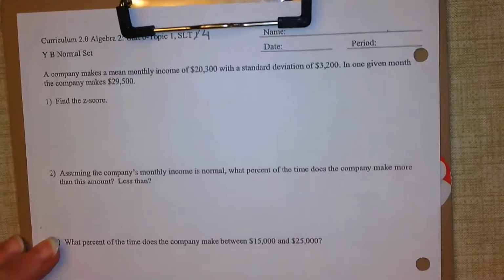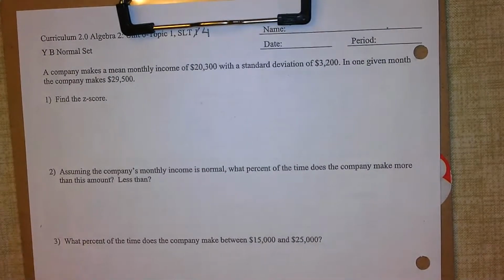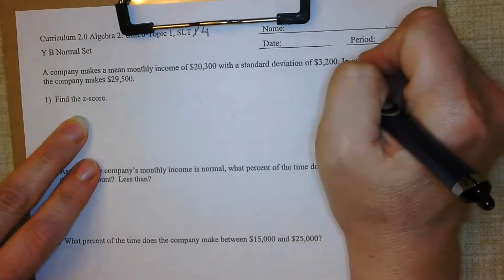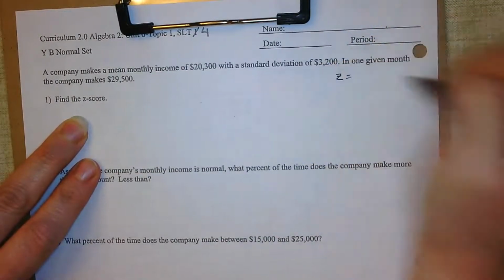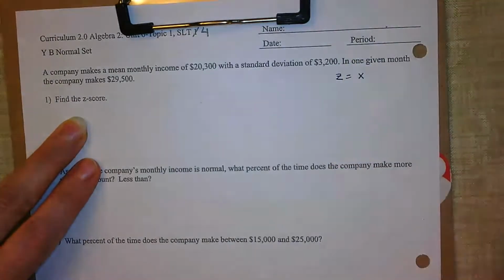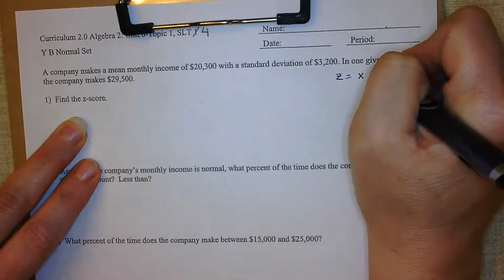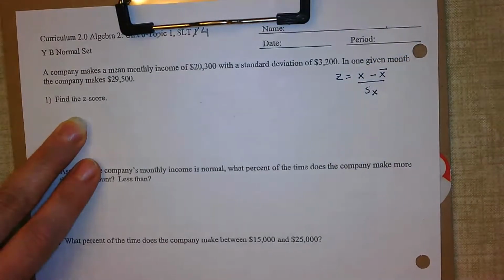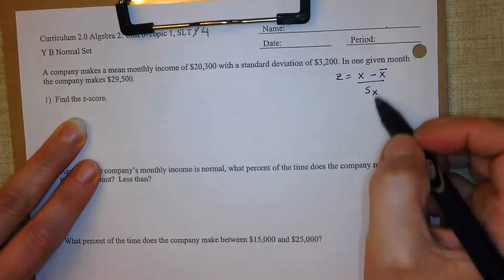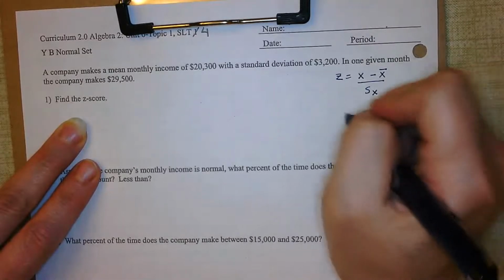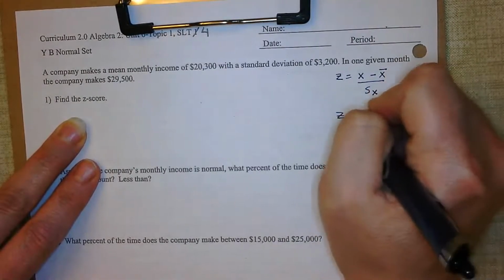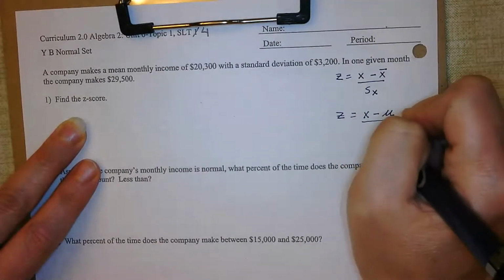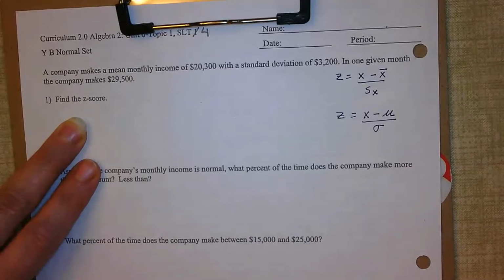So the first thing we are going to do with this problem set is we are going to notice that we are finding the z-score. So before I even read the question, I want to just review that our formula for z-score is to take our data point x, subtract the average, and divide it by the standard deviation. If you're not familiar with these two symbols for average and standard deviation, another way you can write this formula is x minus, and then this is another symbol for average and another symbol for standard deviation.